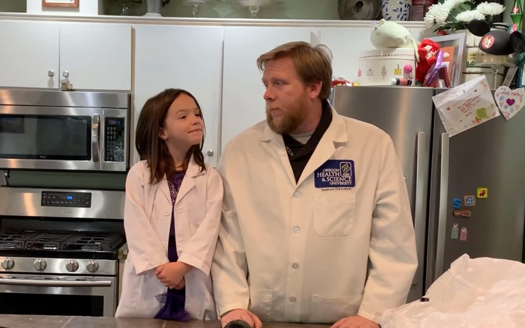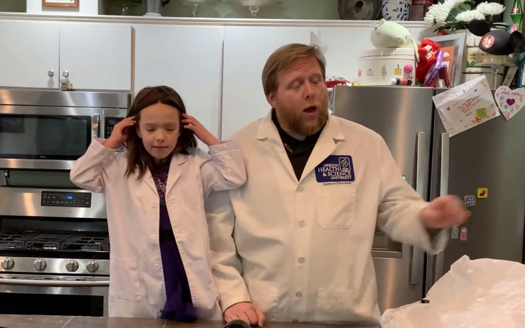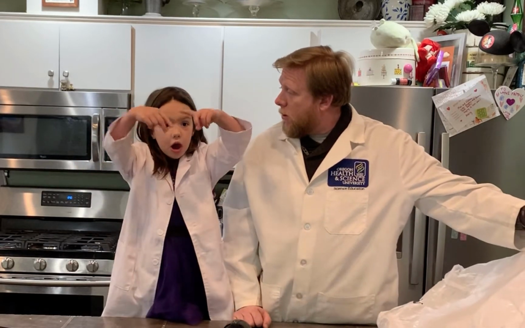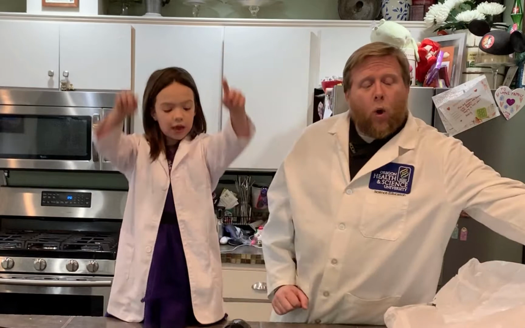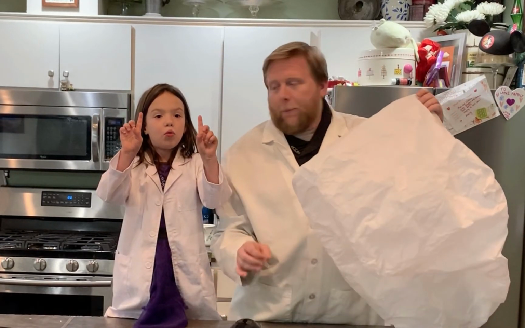Well, let's look at this week's experiment. This week, we are looking at warm air and what happens with warm air. Does it sink or rise? Yeah, it rises. Hot air rises, and we're going to do an experiment today to prove it. Make our own hot air balloon. We did. We made our own hot air balloon. Well, just wait. With a blow dryer.